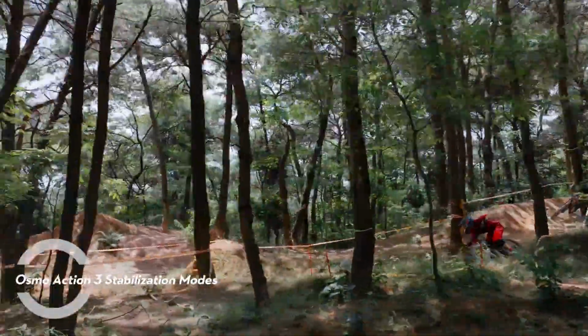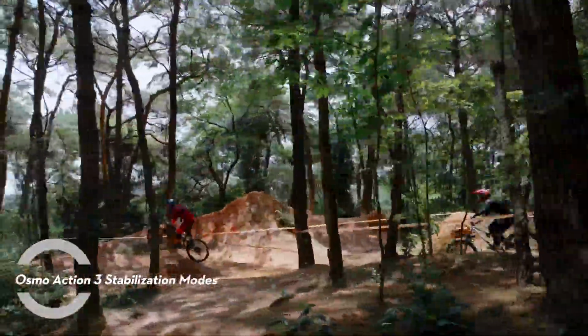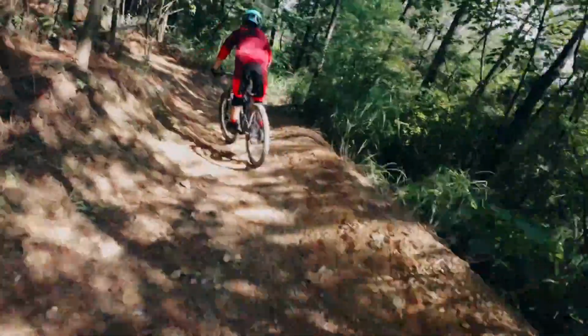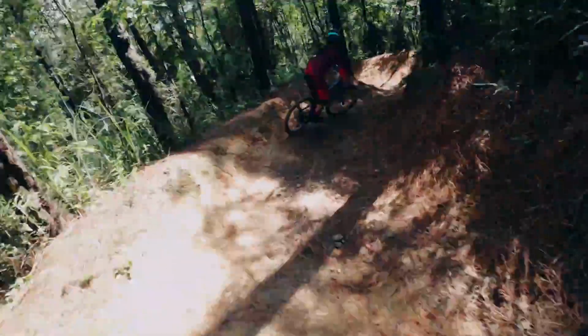Osmo Action 3 Stabilization Modes. Osmo Action 3 supports 3 stabilization modes, which allow you to create stable footage.